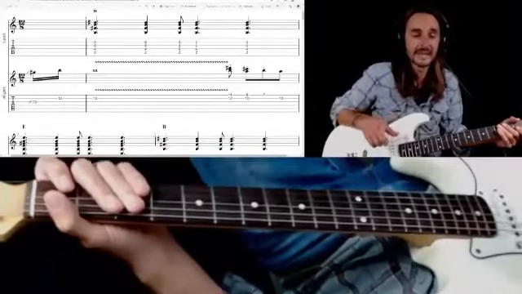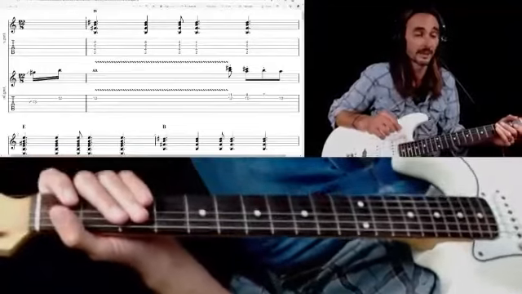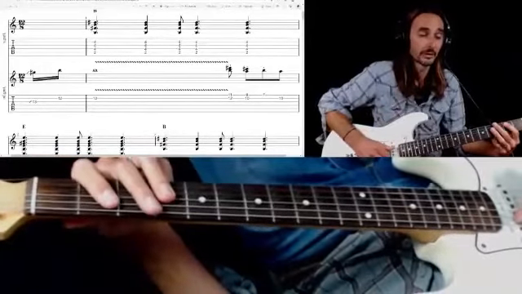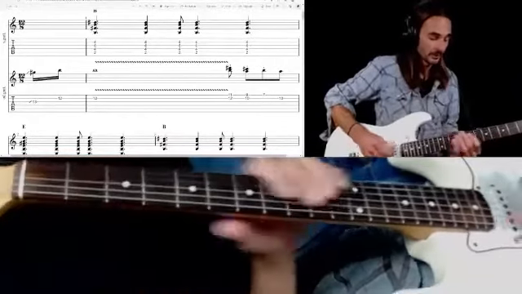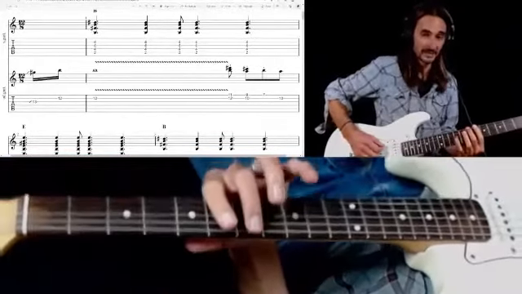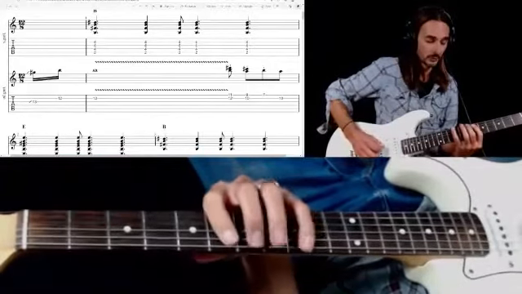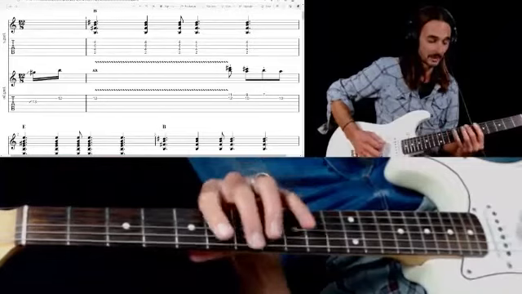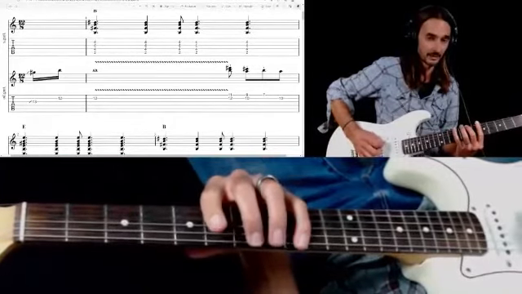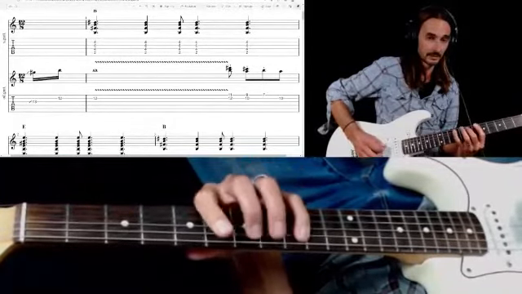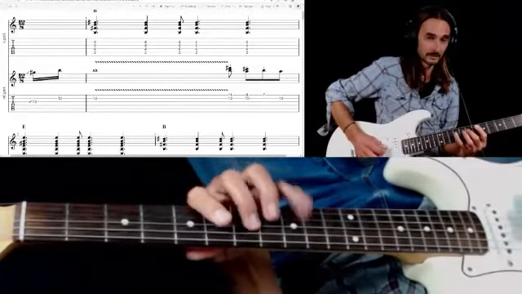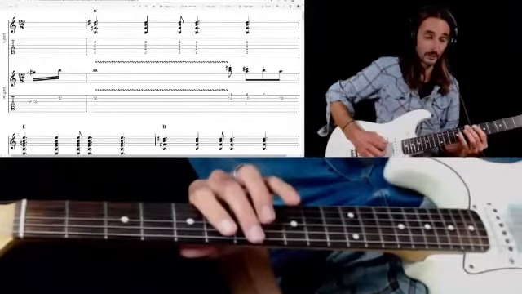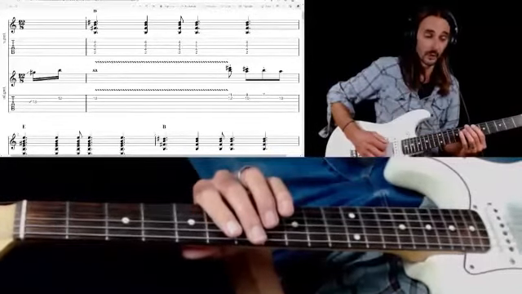Okay, so that's B to E. In Mixolydian harmony, the root is major and the 4 is major. So if I play Mixolydian mode, 1, 2, 3, 4, 5, 6, 7, that's my flat 7. I'm in B Mixolydian here. My B is the 1, or the root. That's a major chord so far in this song.